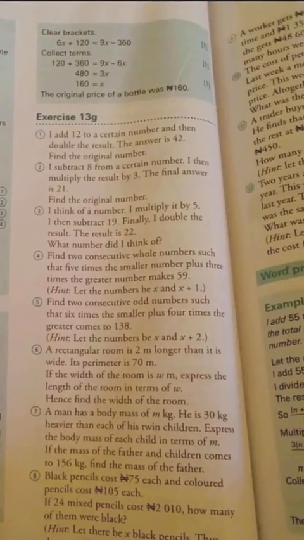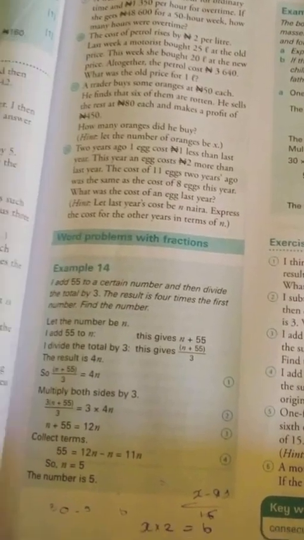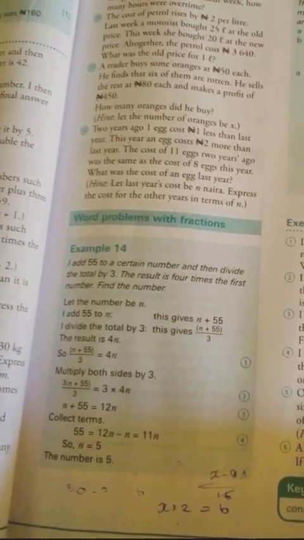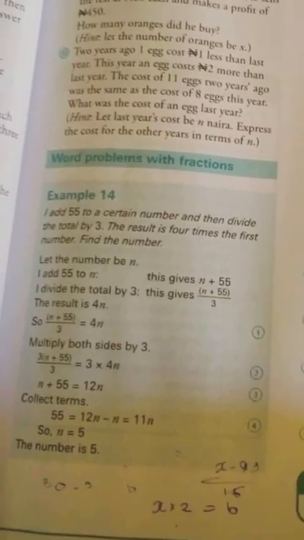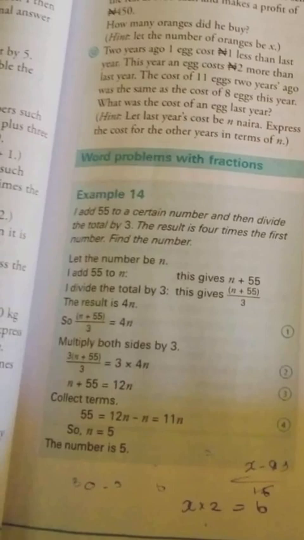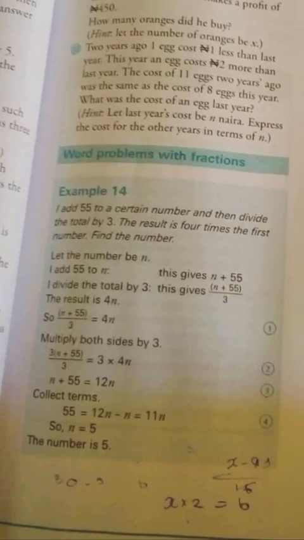Now there are some examples that involve fractions. Let me see if I can see it here. Yeah, I've seen one. Now go to, I don't know what page, I can't pinpoint the page from here, so go to example number 14. I add 56 to a certain number and then divide the total by 3. The result is 4 times the first number. Find the number. Now this is a bit tricky.